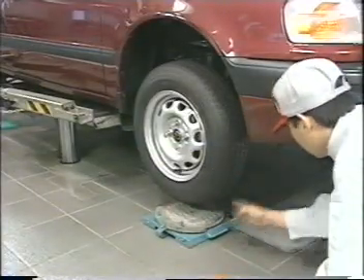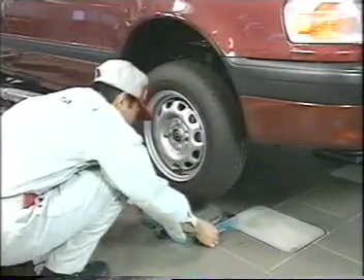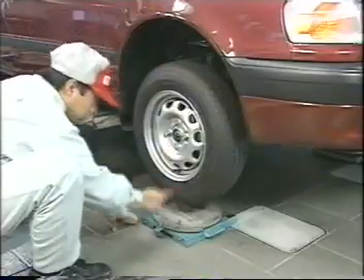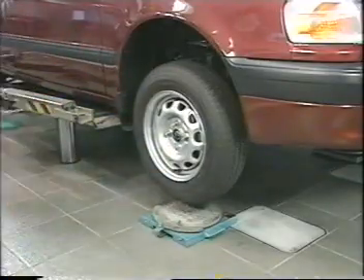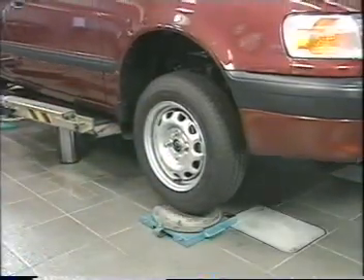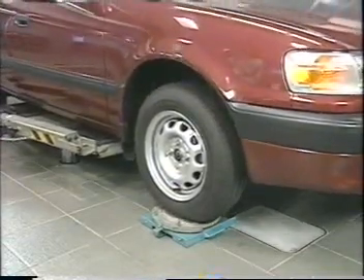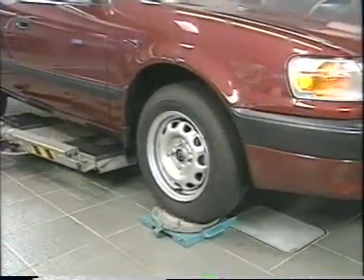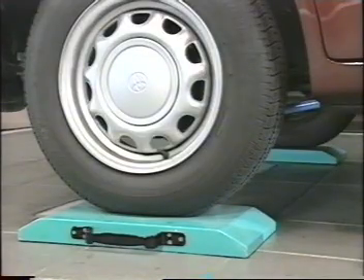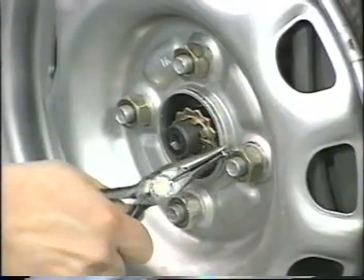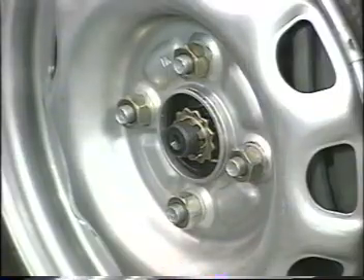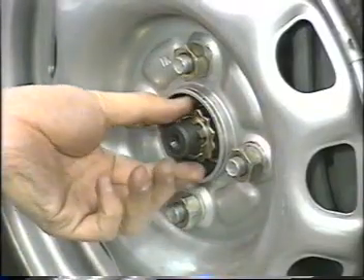With the turning radius gauge locked, place the front wheels on the gauge so that the tire center line and the spindle center line are aligned at the center of the gauge. Now place stands of the same height as the gauge under the rear wheels to keep the vehicle level. Next, remove the wheel cap. Then remove the cotter pin and nut cap.